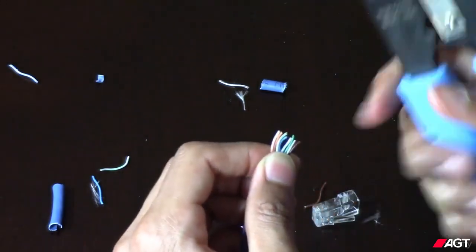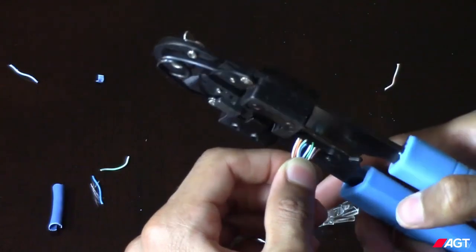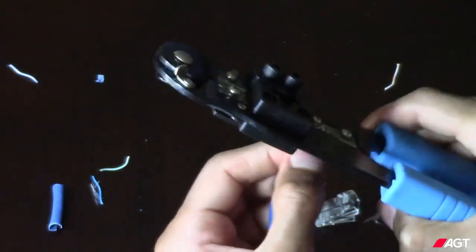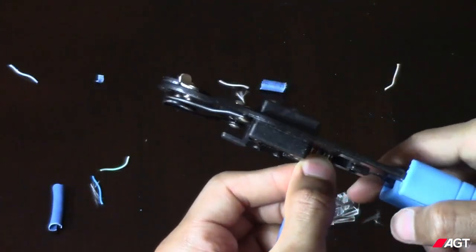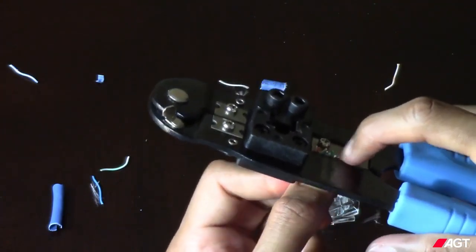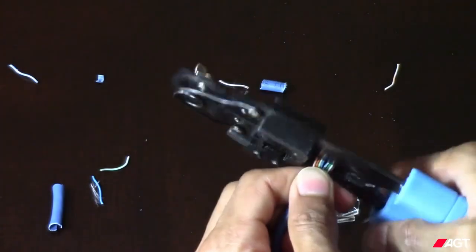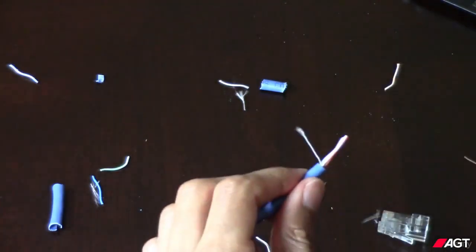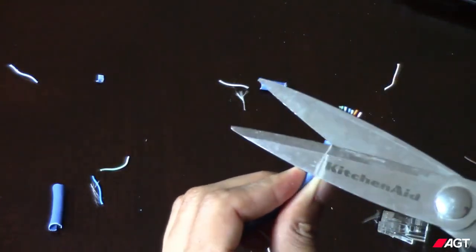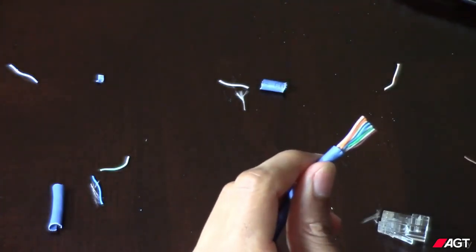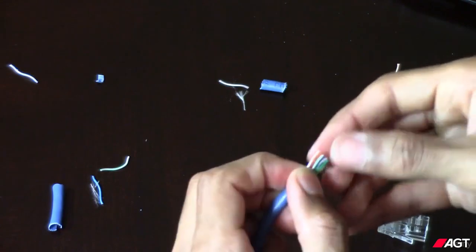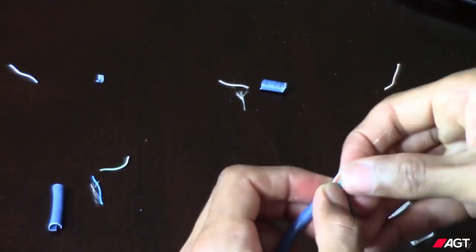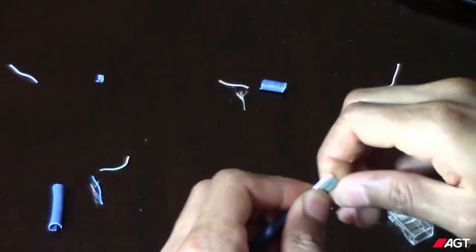Now bring out the crimper, make sure all the wires are together, and make the cut. Cut off any excess nylon too. Make sure the wires are straight and even.